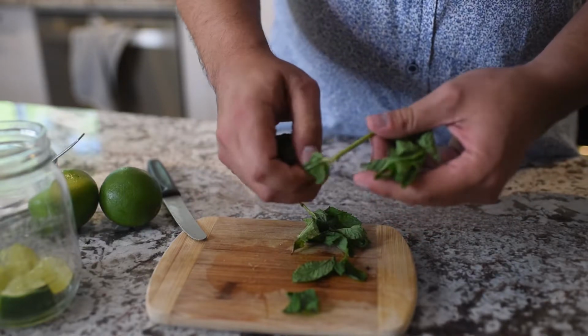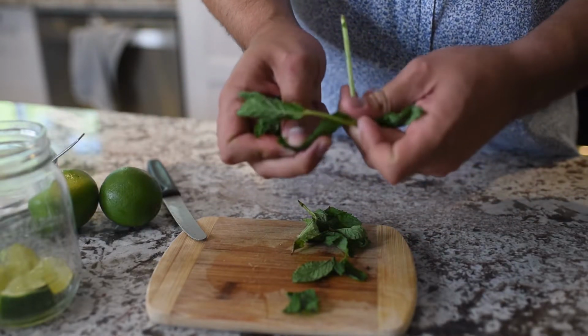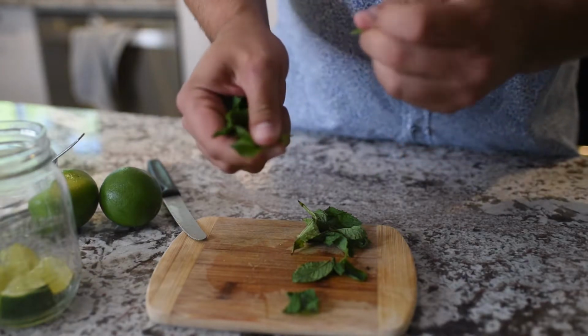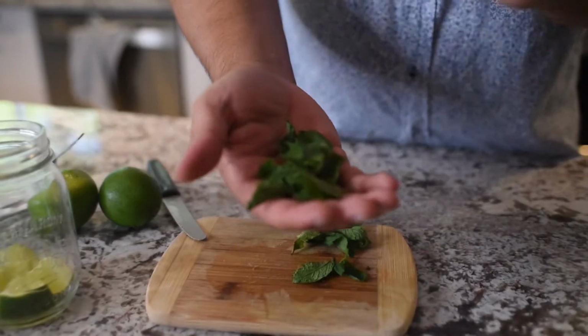But good thing those lesions don't really happen for me, otherwise who knows how many pieces of lime we would end up in this drink. Next, we're gonna take around 7 to 10 mint leaves. And as we're picking them, we're gonna notice how fresh they smell and how wonderful that is. But before we toss them into the drink, we're gonna give them a nice little slap.